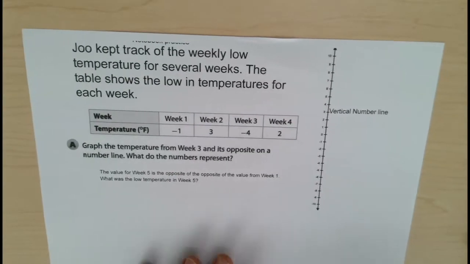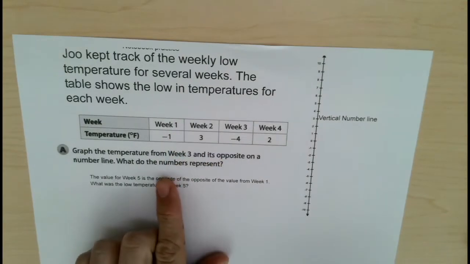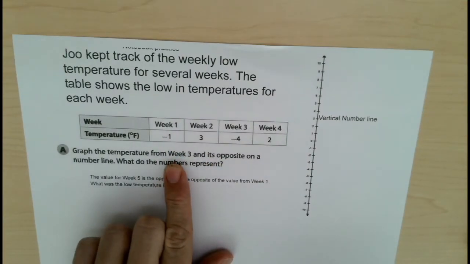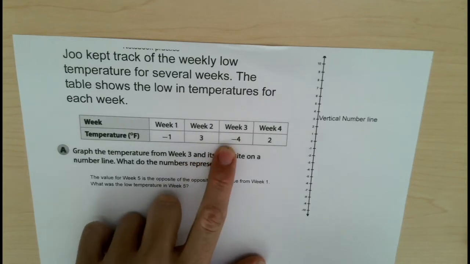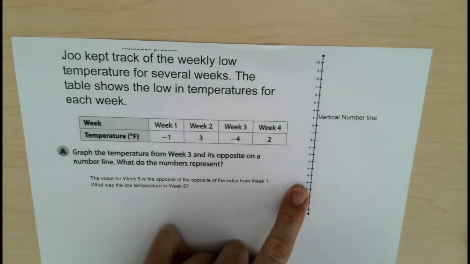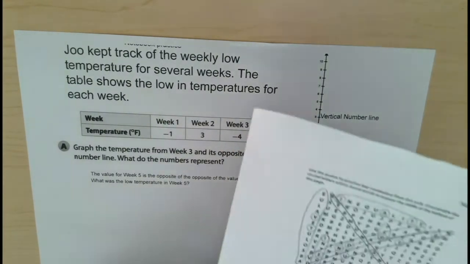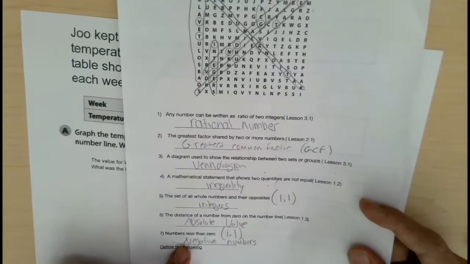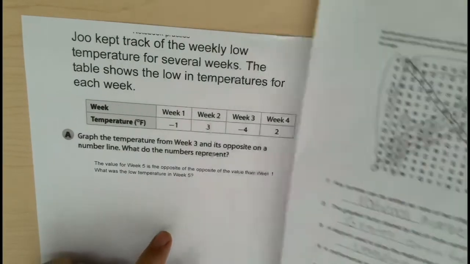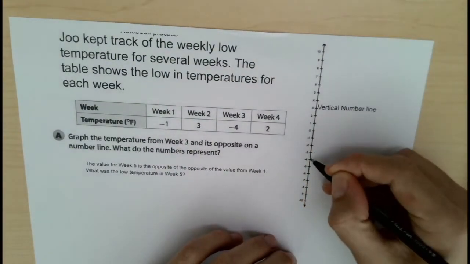Ju kept track of the weekly low temperatures for several weeks. The table shows the low temperatures for each week. Graph the temperature from week 3 and its opposite on the number line. What do the numbers represent? So here we're given a table and we're asked to plot week 3 on our vertical number line. Vertical means up and down. Remember, negative 4 is a negative number, and it's a number less than 0. So minus 4 goes here.